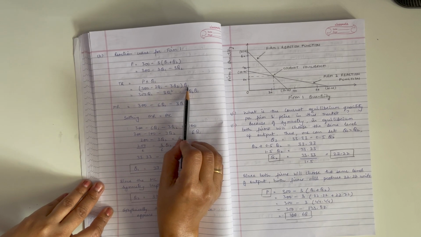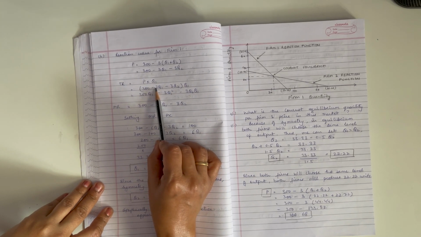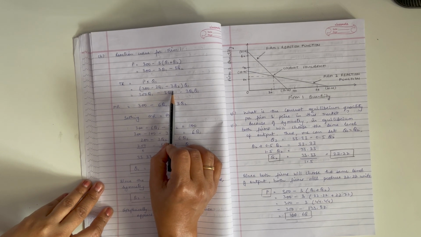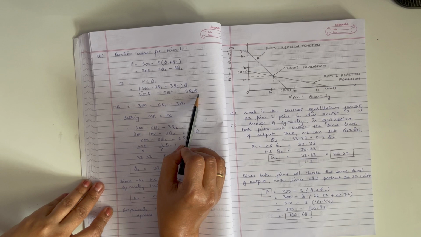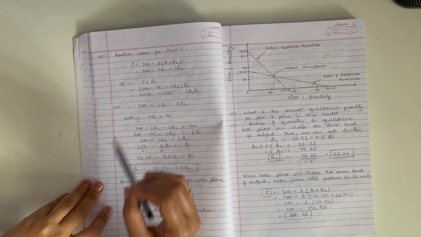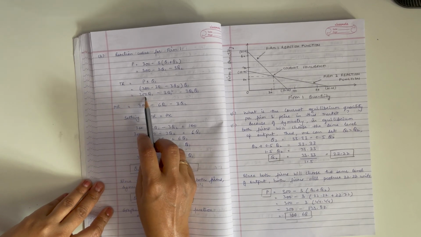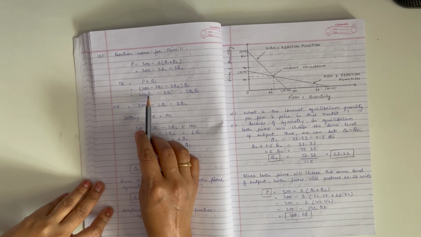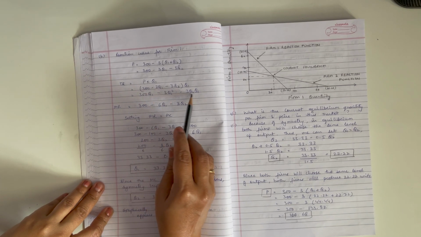So I just open up the bracket and I get 300Q1 minus 3Q1 squared minus 3Q2Q1, okay? My MR would be nothing but the derivative of this TR, right? And since I'm finding it for just firm 1, I will differentiate this expression, my TR, with respect to Q1 only.